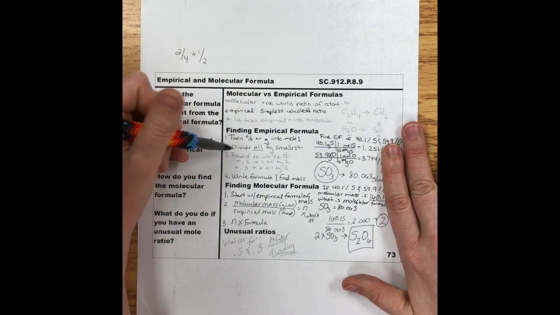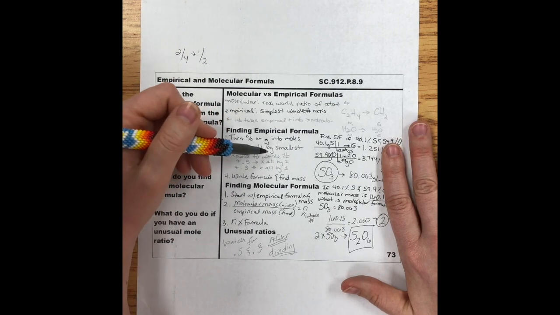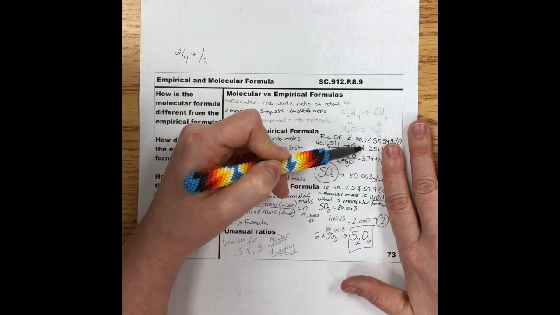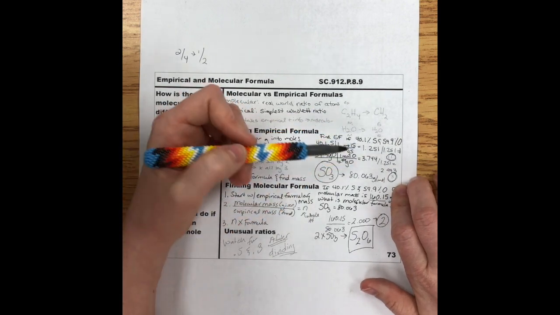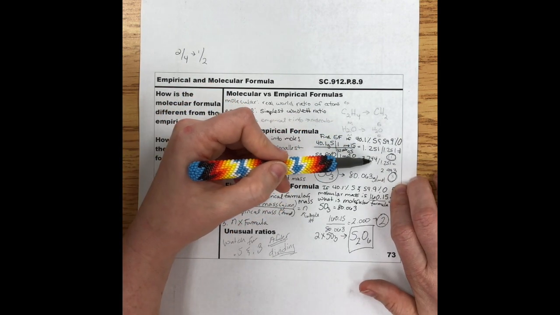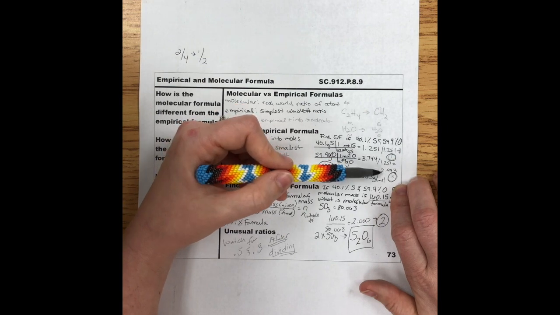Then I have to take my second step, which is to divide all of them by the smallest. Of my 2 answers, 1.251 is the smaller answer. So I divide by 1.251, and I get 1. I divide 3.744 by 1.251, and I get 2.933.